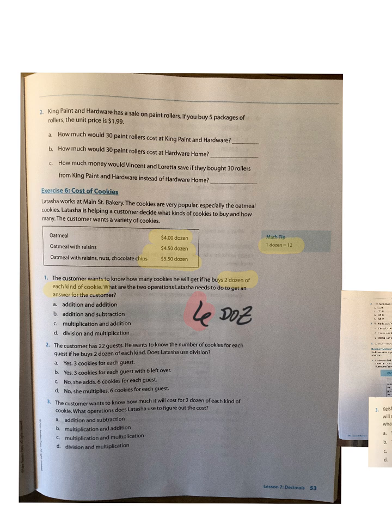And they're asking what are the 2 operations Latasha needs to do to get an answer for the customer. So you pick out how you got the 6 dozen cookies there. Did you add, did you subtract, or did you multiply, divide, or in this case, you did 2 different operations. Okay, so number 2, and then I'll skip to exercise 7.